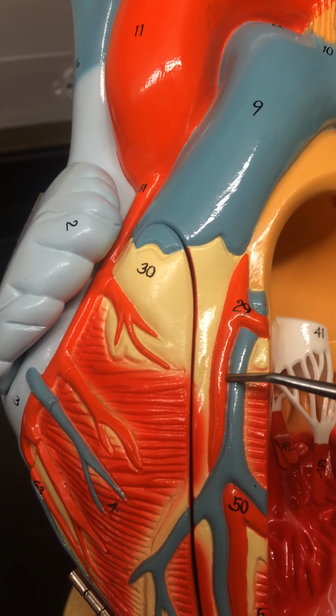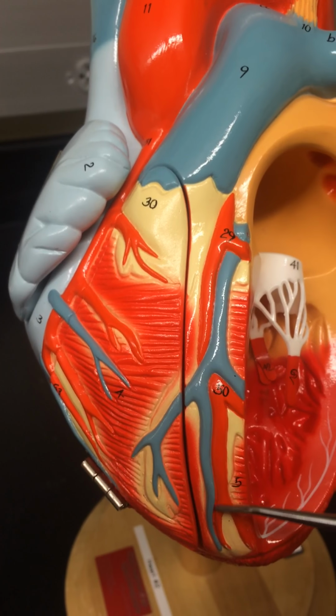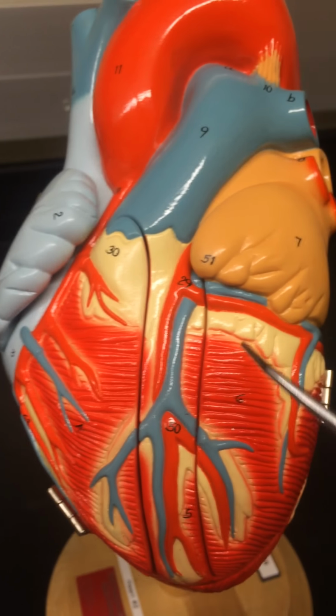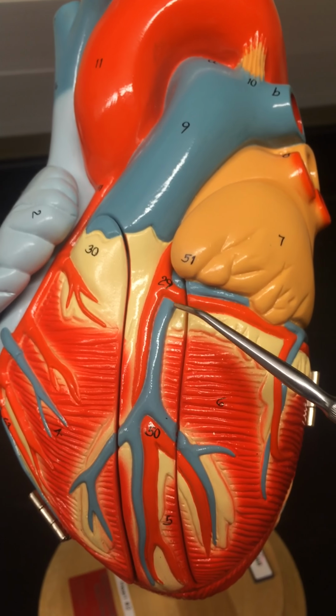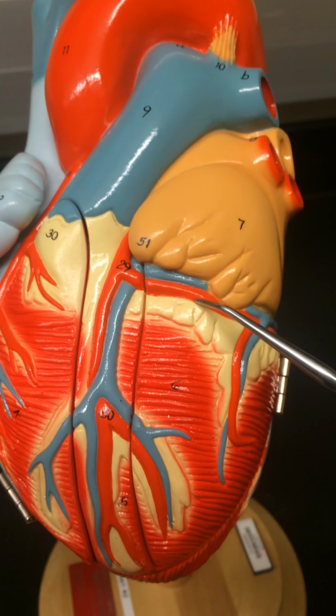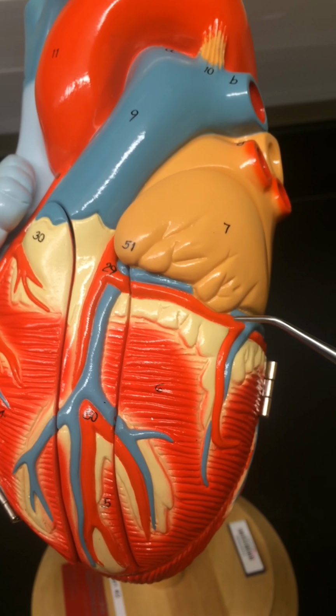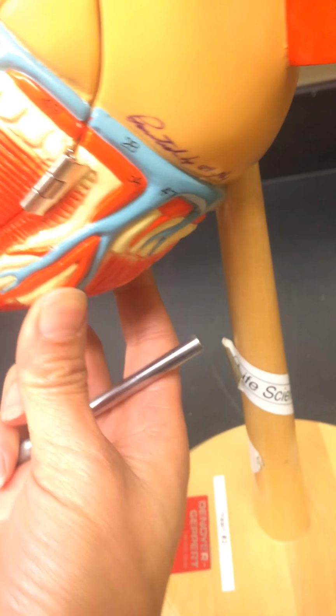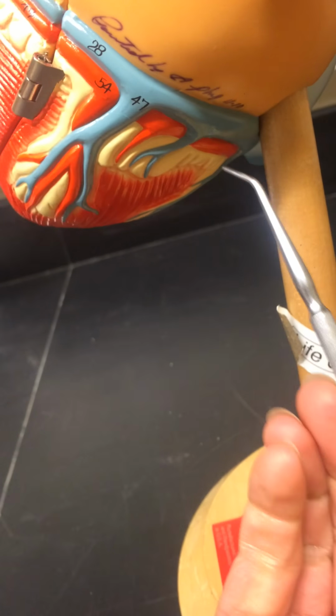The first branch goes down the front of the heart, and this is called the anterior interventricular artery. The other branch goes around towards the back of the heart, and this is called the circumflex branch. The circumflex branch will come around and eventually meet up with the right coronary artery.